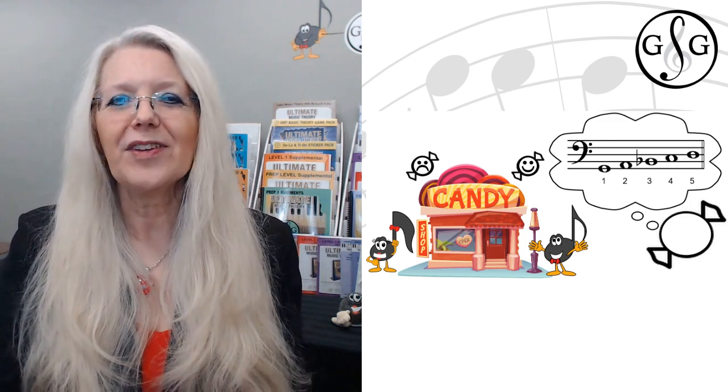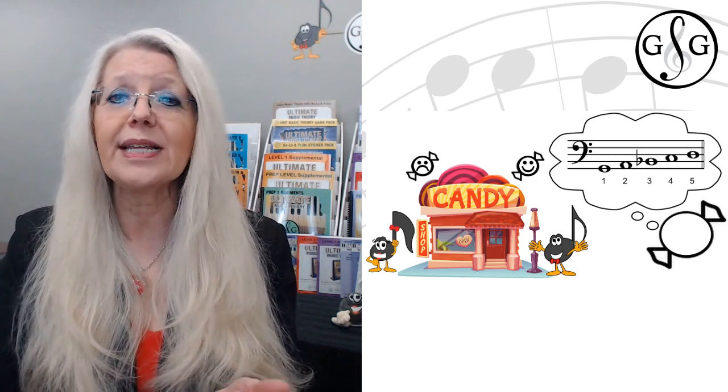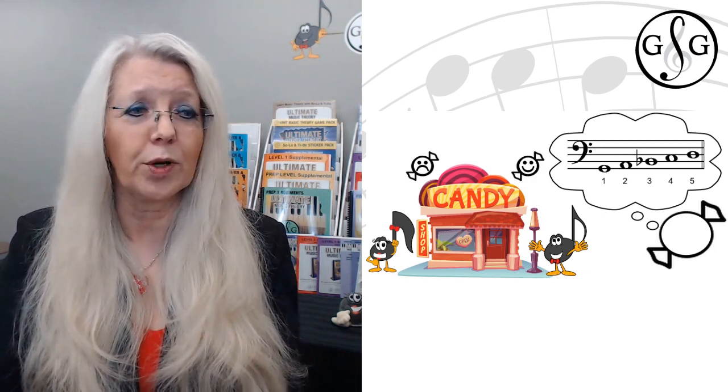Once you see this visual representation inside the Ultimate Music Theory Beginner C Workbook, you will find teaching these pentascales much easier. Use the candy shop to play sight reading and ear training games found in the Ultimate Music Theory Beginner C Workbook, because that's really what it's all about, isn't it? It's having fun with our students.